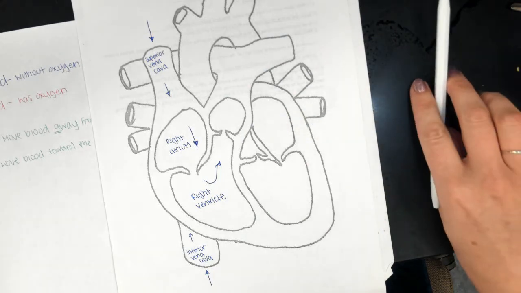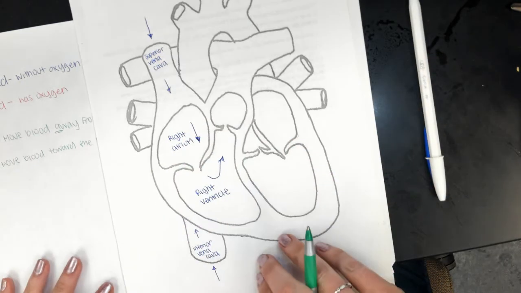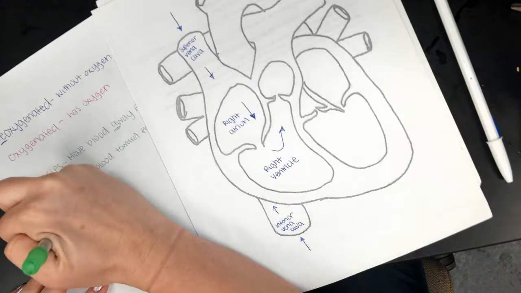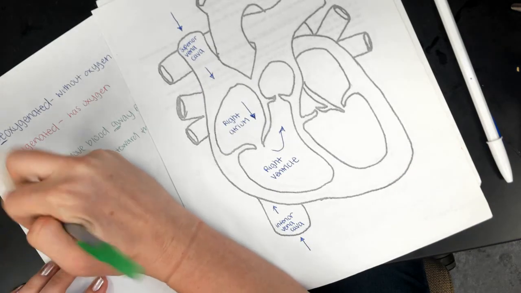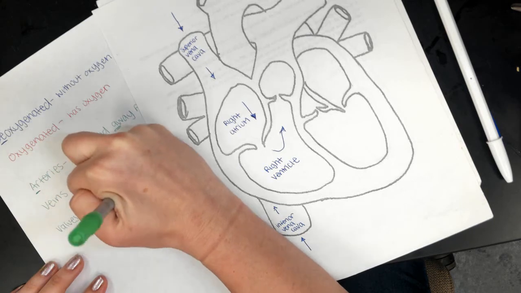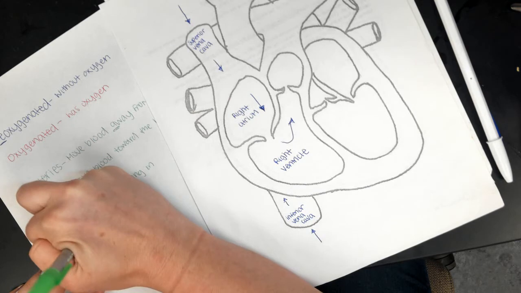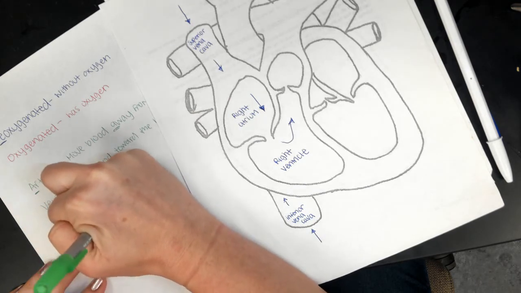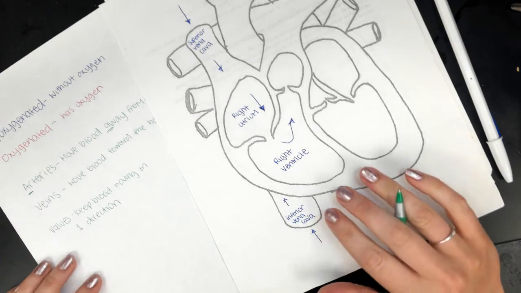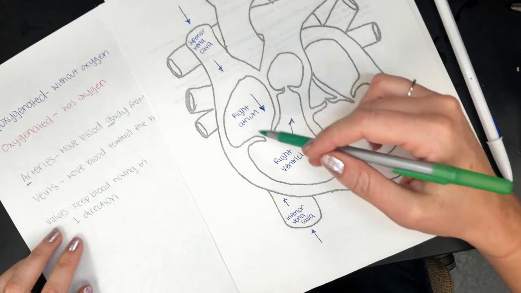So how do we prevent that from happening? Well, we have something called valves, and I'll write that over here. Valves keep blood moving in one direction. Okay, so valves are going to keep the blood moving in one direction. We want the blood to only go from the atrium to the ventricle.